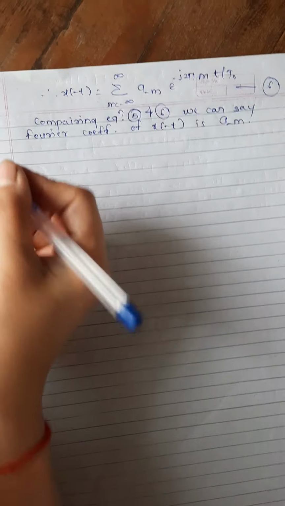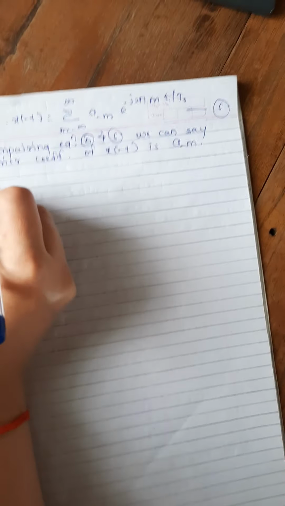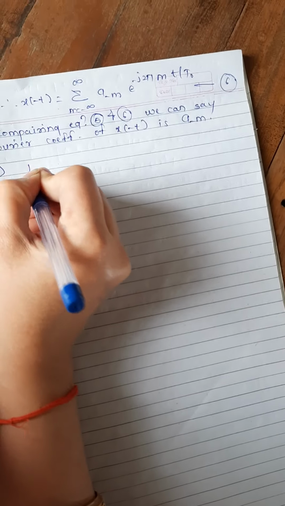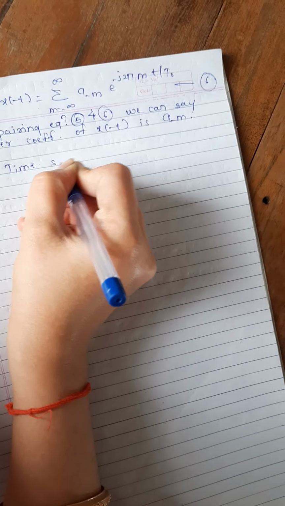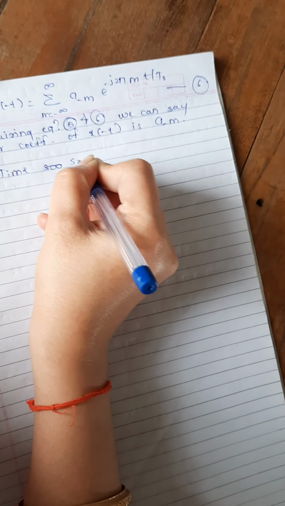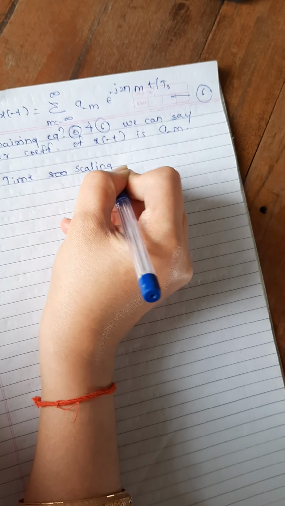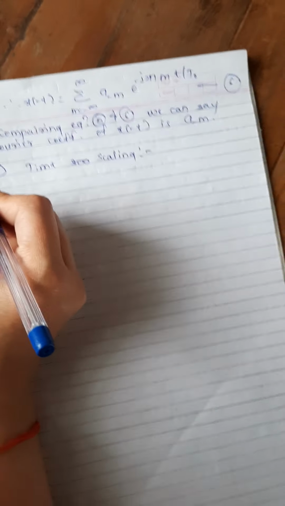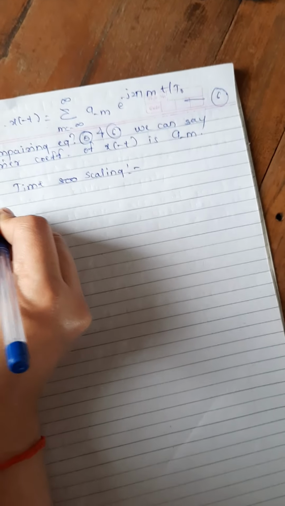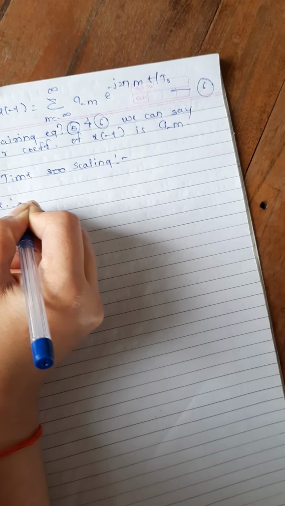So next property, time scaling. So first we write down the statement for this. It was also asked in exam.